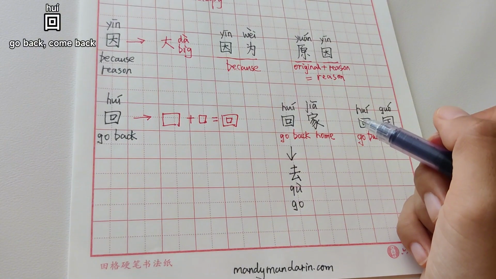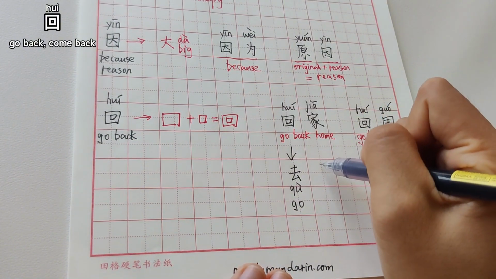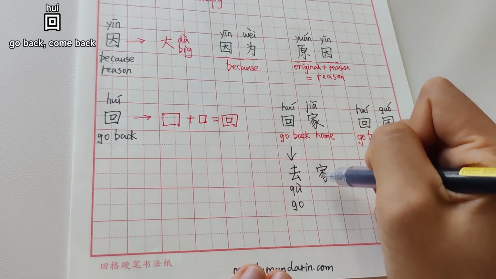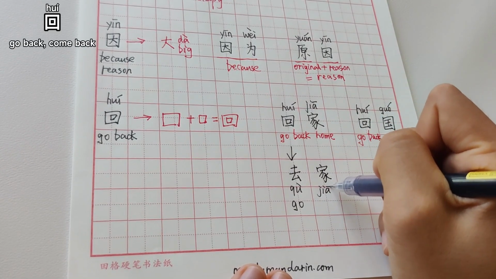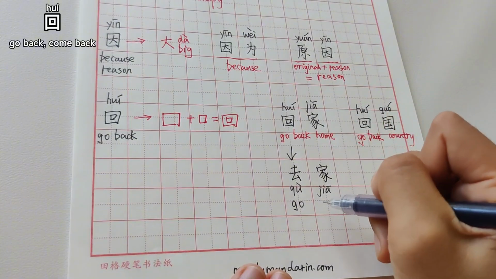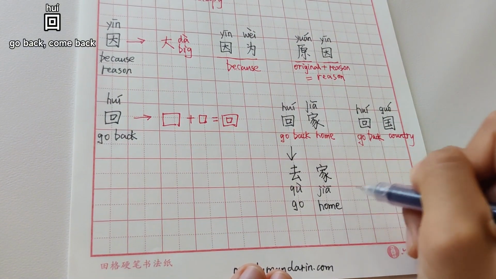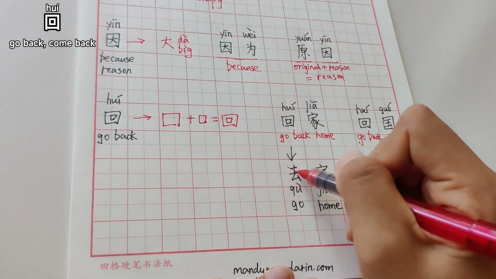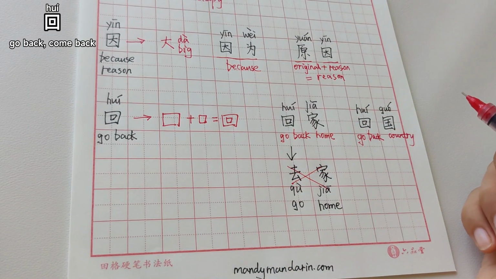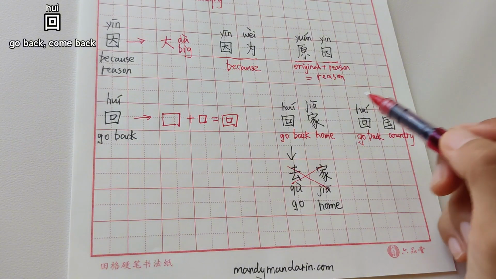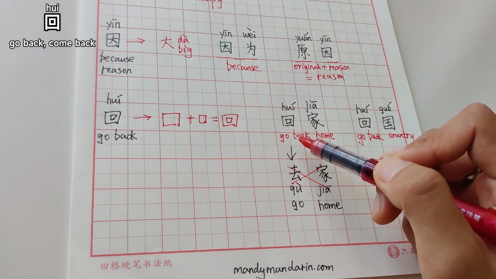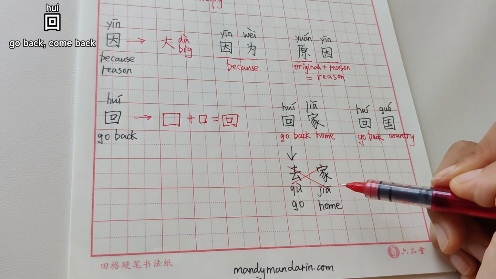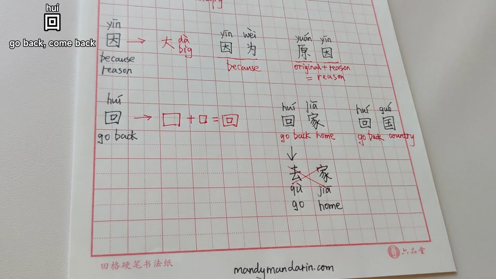But in Chinese, you can never say 去家. So literally, it means go home, yeah, but it would not make sense. It's just not making sense. In Chinese, we will only say 回家, which means go back to your own home. And 去家, we really don't know what you mean.